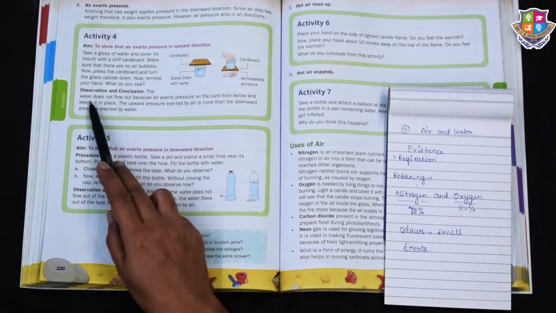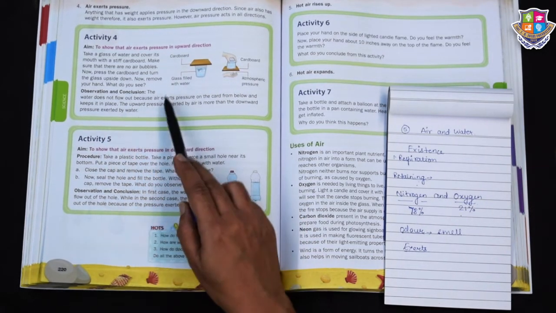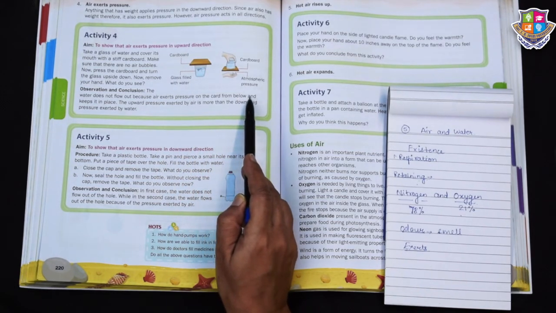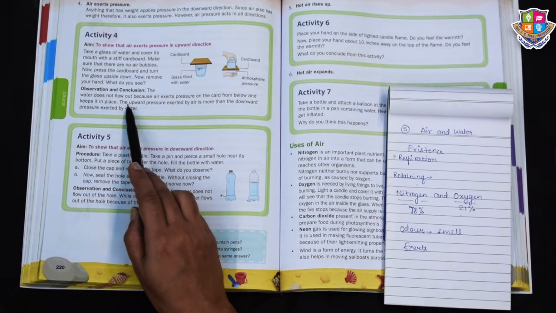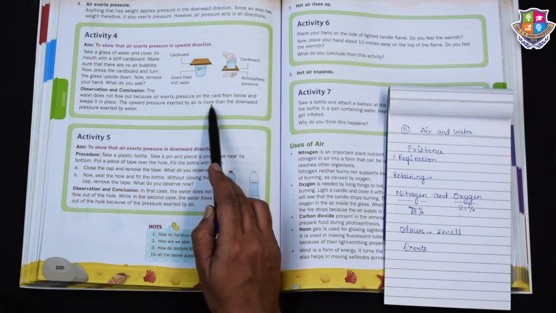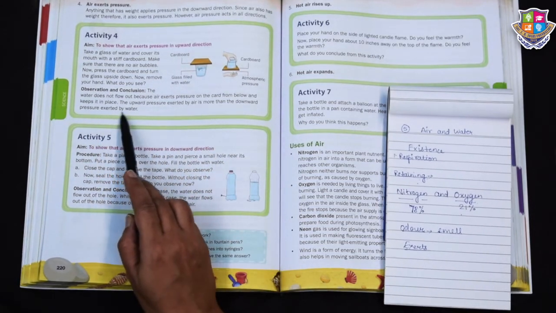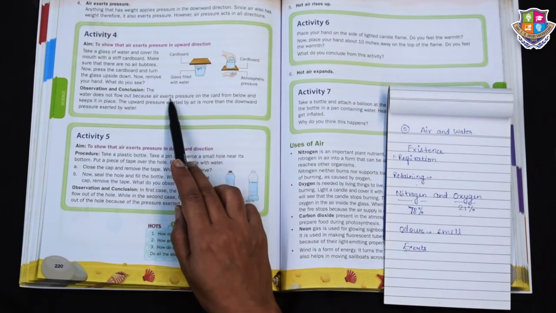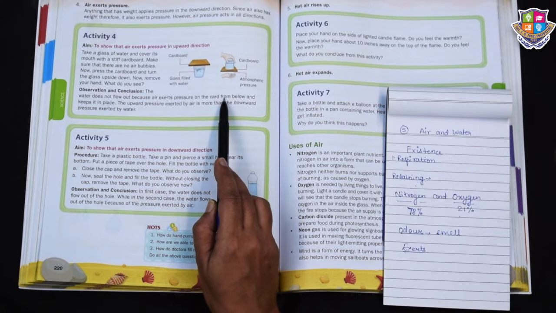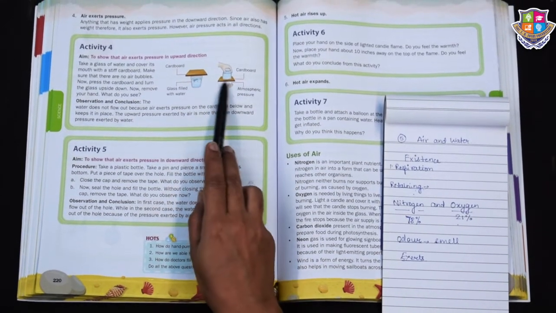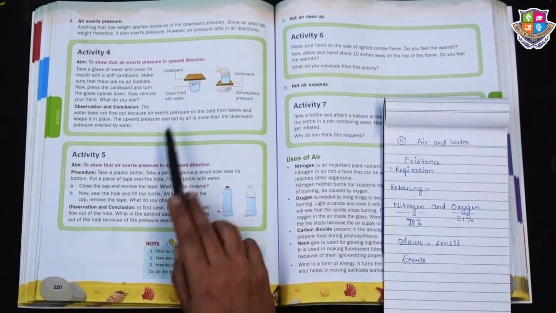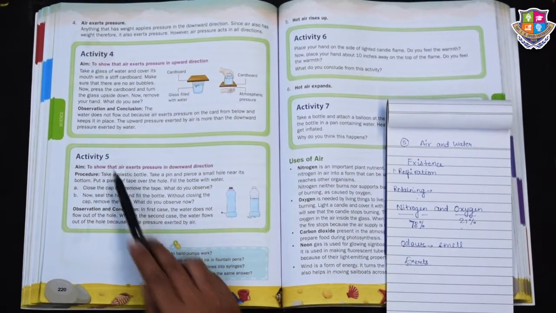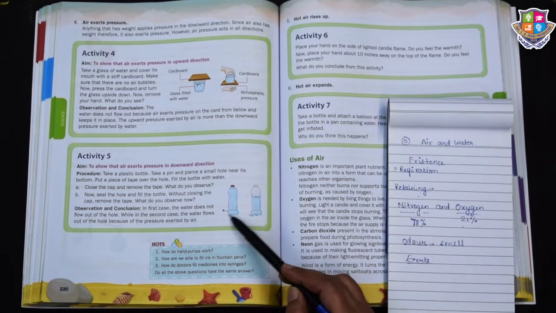Observation. The water does not flow out because air exerts pressure on the card from below and keeps it in place. The upward pressure exerted by air is more than the downward pressure exerted by water. तो क्या हुआ? एयर एक्सर्ट किया प्रेशर अपना, तो कार्ड जो कार्ड था वो अपनी जगह पे रहता है, वो हिलता नहीं है. Okay, now in the second activity what you can see is a bottle.